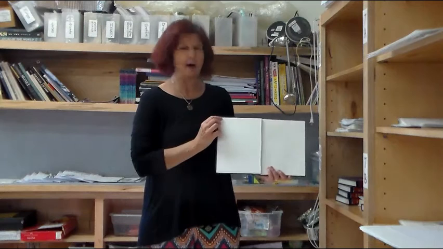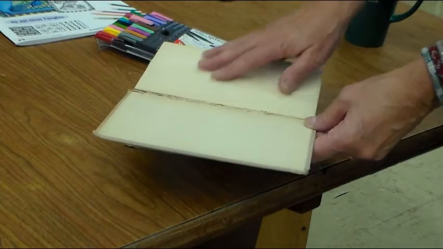So once you pick out your book, the first thing you're going to do is in the upper left-hand corner, write your name small with pencil and write 8B. Next step is you're going to open the cover and you need a blank page.